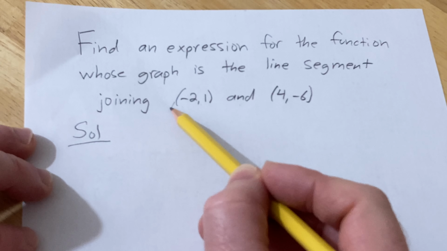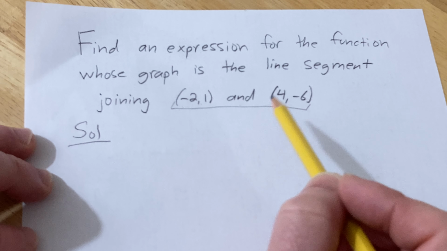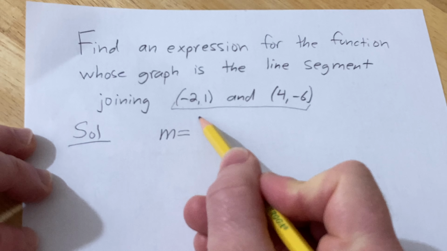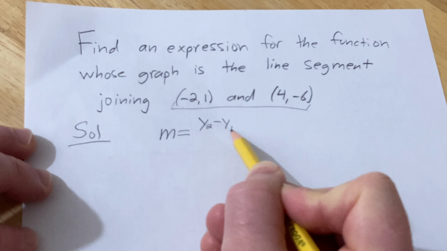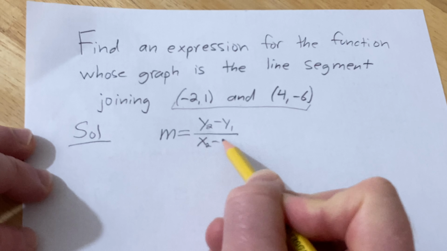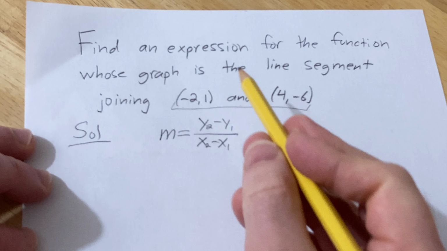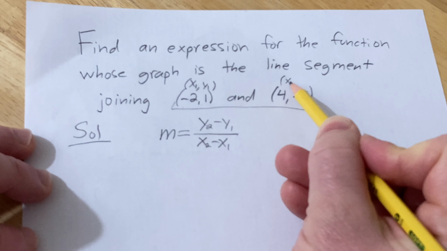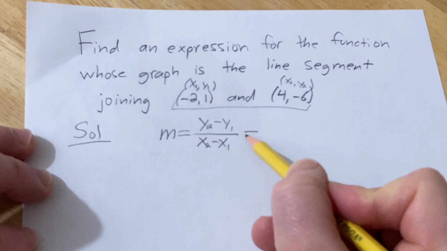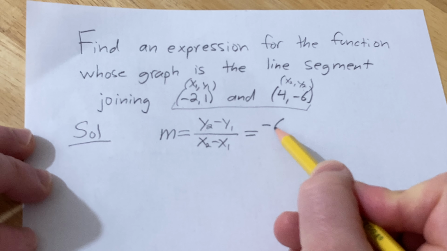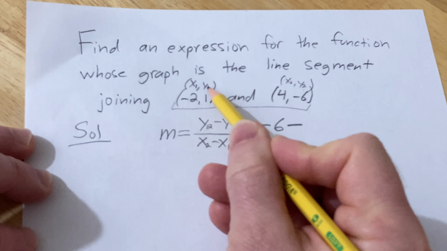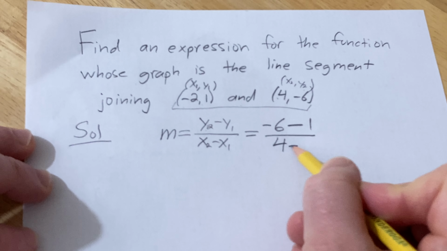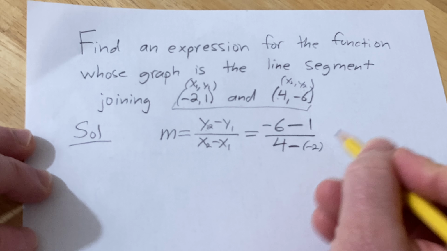Let's start by finding the equation of a line connecting 2 points. To do that, we could find the slope. Recall that the slope is given by m, which is equal to the difference in the y values divided by the difference in the x values. So we should just label things here. Let's call this x1, y1, and let's call this one x2, y2. So when we do that, y2 is going to be -6, minus y1, which is 1, over x2, which is 4, minus x1, which is -2.